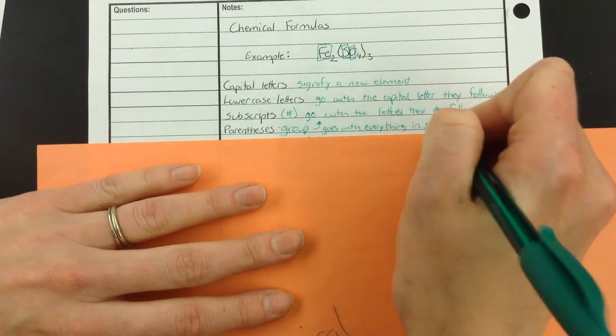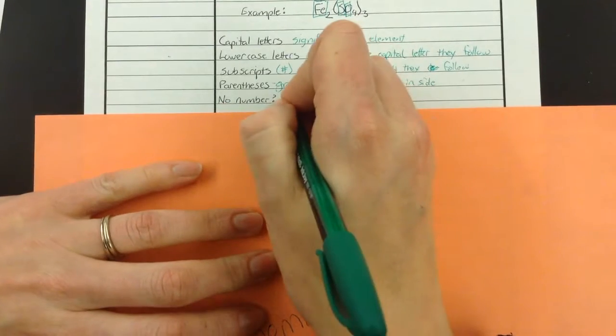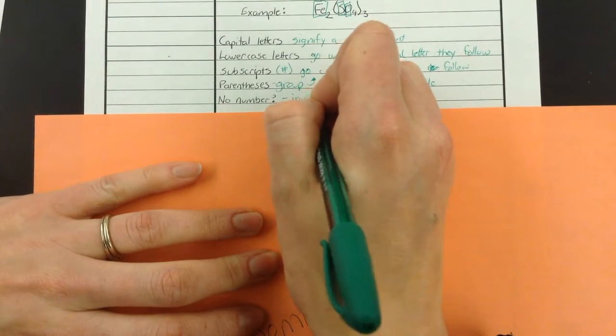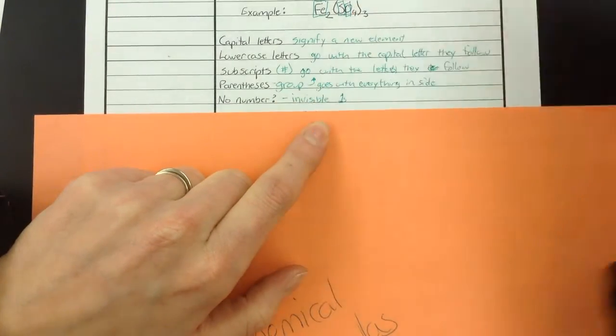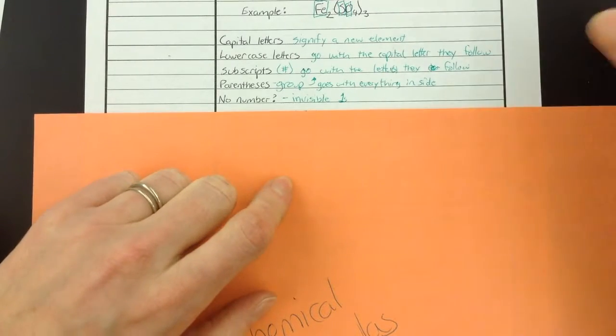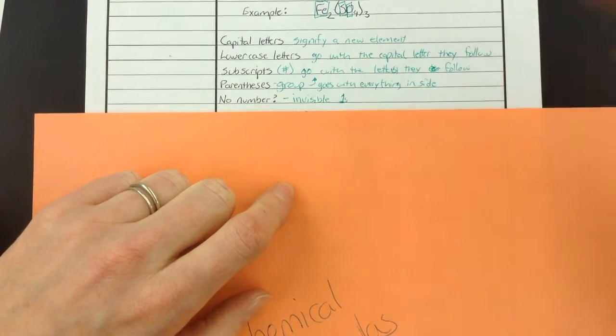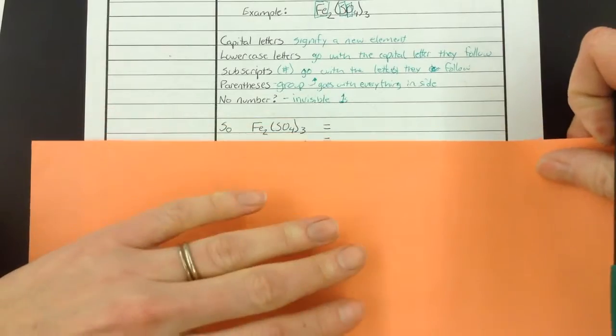Okay. So let's look at it. Oh, and if there's no number, that's because we have all these invisible ones. That says ones, like the number 1. Ones are invisible. They're everywhere, but they don't change anything. Divide by 1, multiply by 1, still the same thing. Okay, so let's look at it.